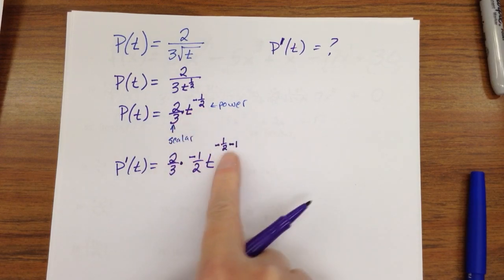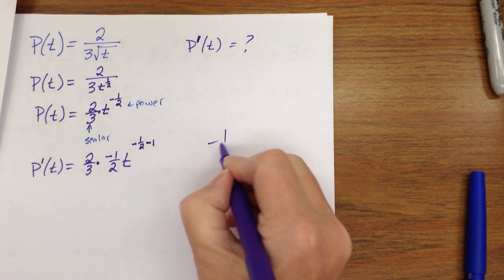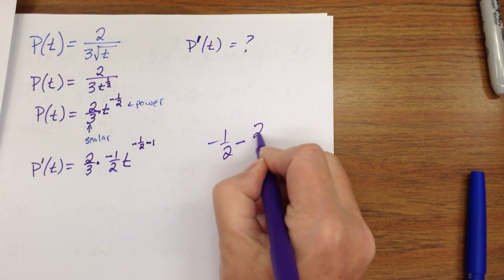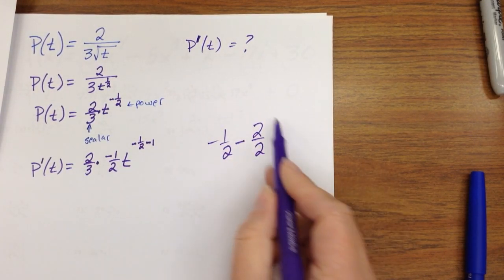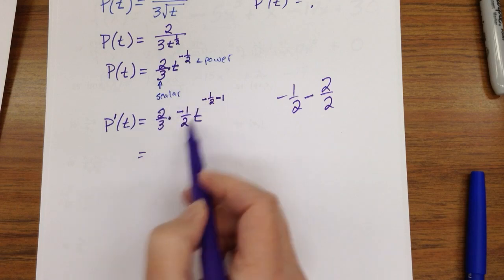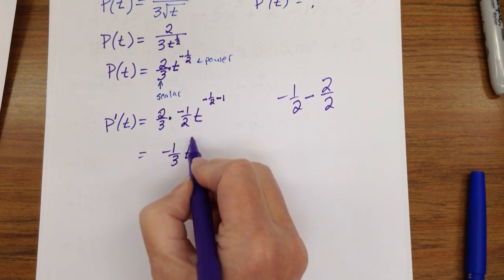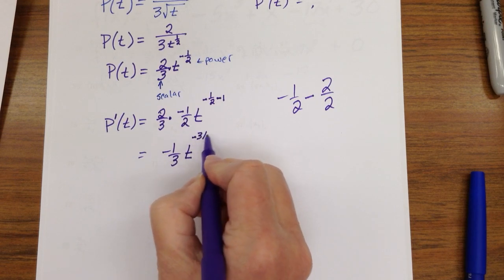So it was negative 1/2. We need to take away 1. Negative 1/2 minus 1. That's negative 3/2, people. All right. So the 2's here reduce. We get negative 1/3 out of that. And we get t to the negative 3/2.